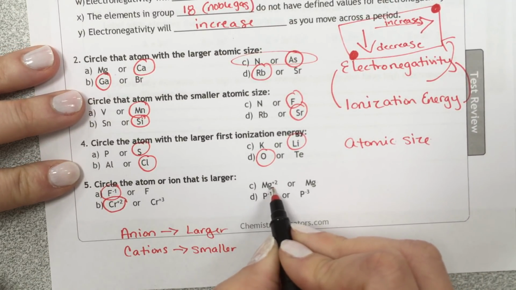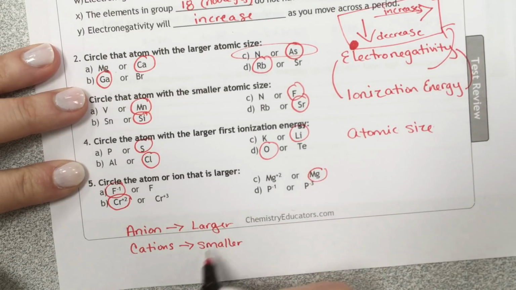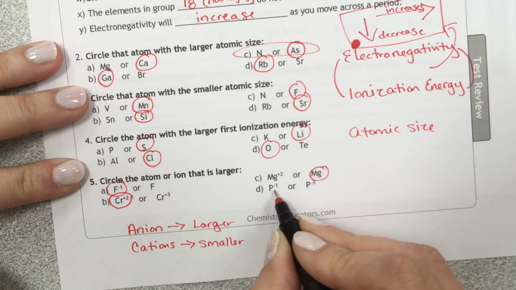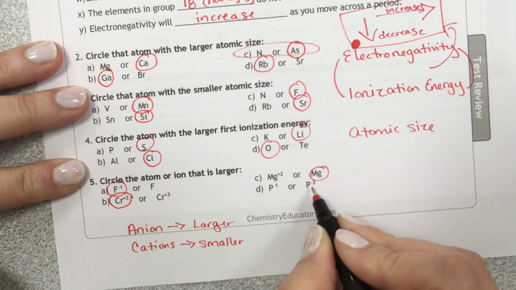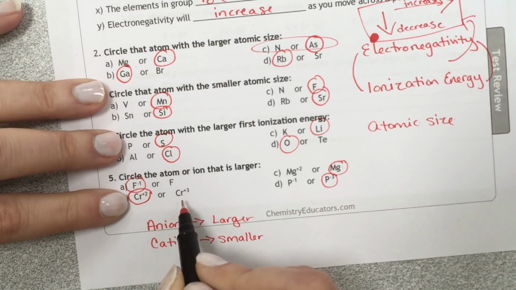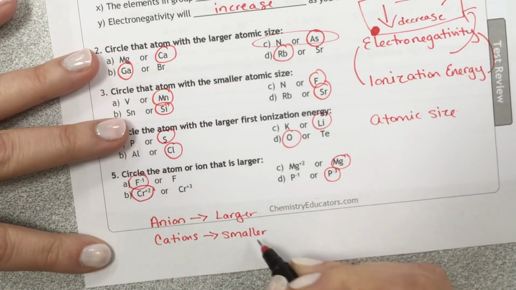Magnesium, so this is a +2 charge. We're looking at the one that's larger, and cations are smaller, so we're going to circle the neutral atom. Here, we have a -1 and a -3. We want the larger one, so whichever one is more negative is the larger one. If you're comparing positives to positives, and it wants larger, look at the one with the least positive.